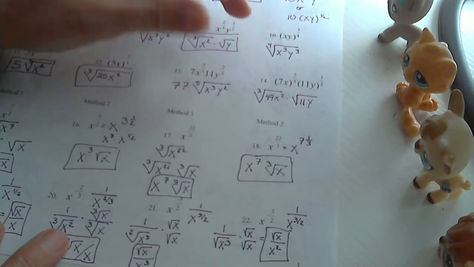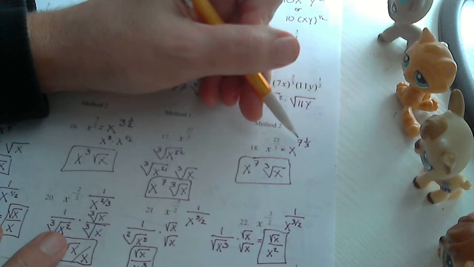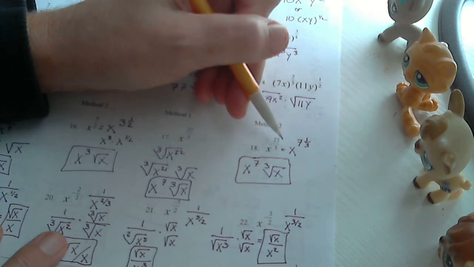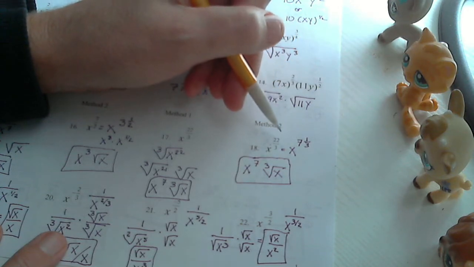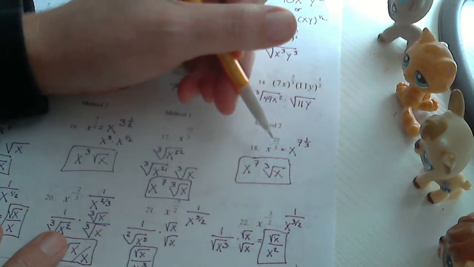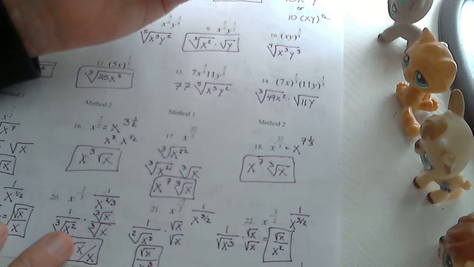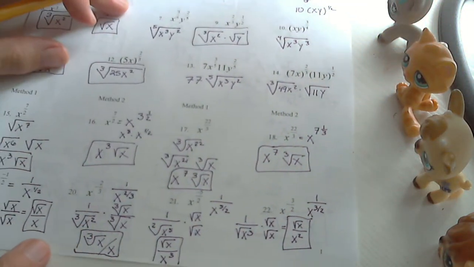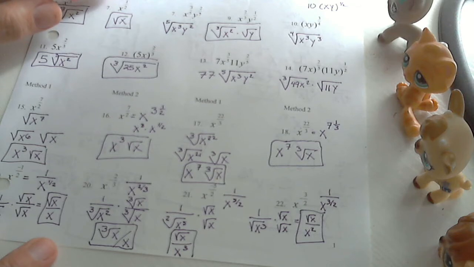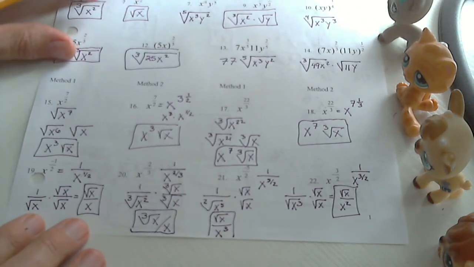Method 2, we just look at this and say 3 goes into 22 how many times? 7. 3 times 7 is 21. 22 minus 21 is 1 left over. That is 7 and 1/3. This is x to the 7th, the cube root of x. Again, for my money, that's a lot more straightforward, a lot faster. I can get the answer a lot more quickly.